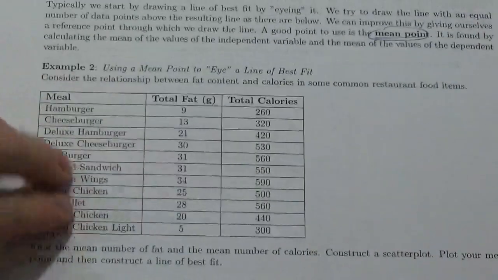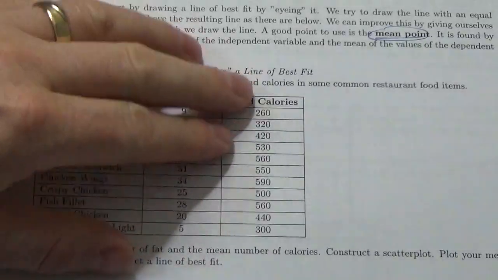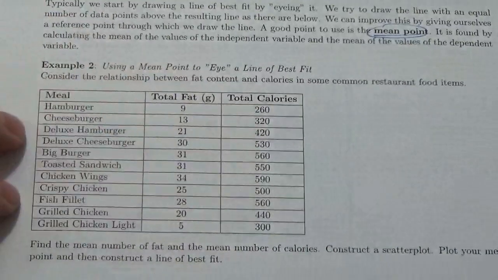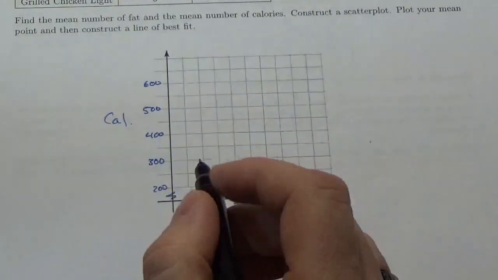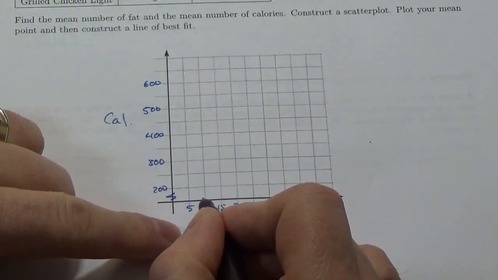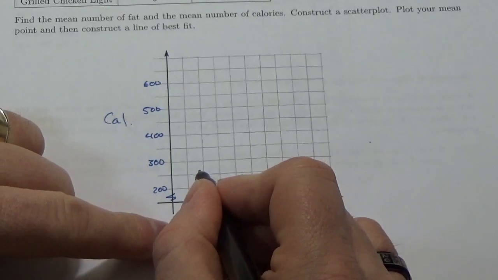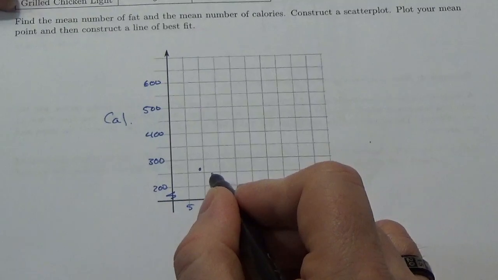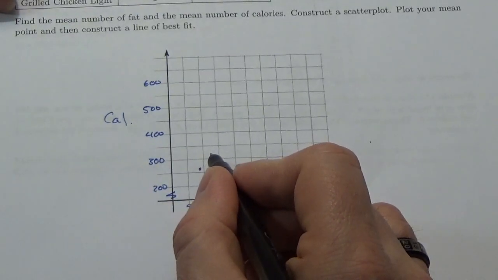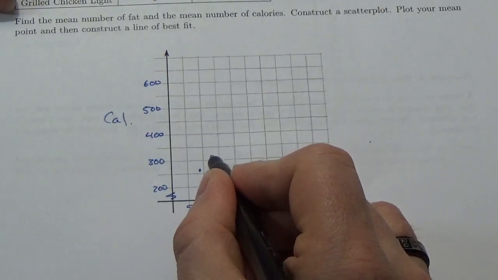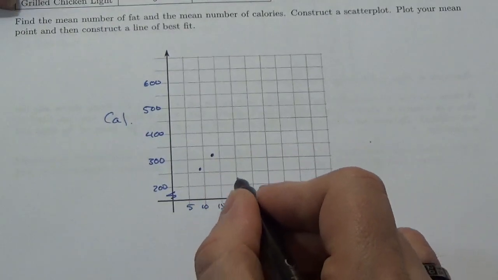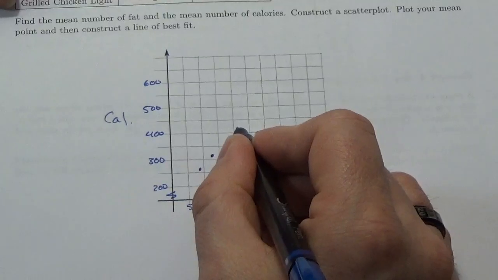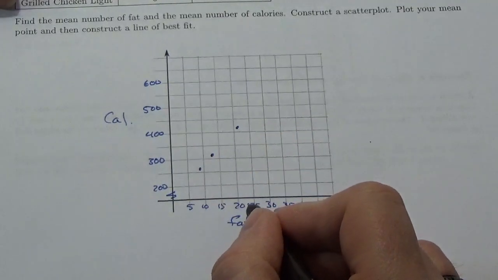So now I'm going to plot my points here, my data values. For those of you that have the data here, it'll be easy to follow along. It's going to be 9 and then 260, so it's going to be somewhere about here. 13, so we'll be kind of in the middle there. 320, so a little under there. 21, we're going up to 420, a little bit over. So I got kind of a nice little linear pattern going on here.